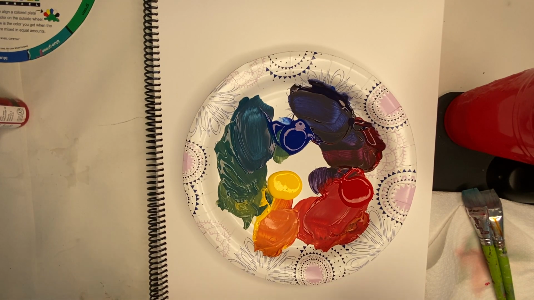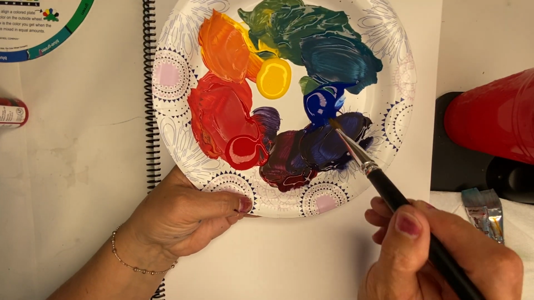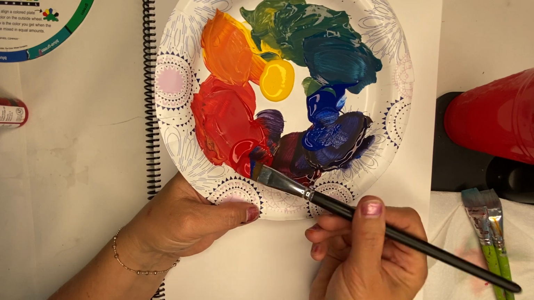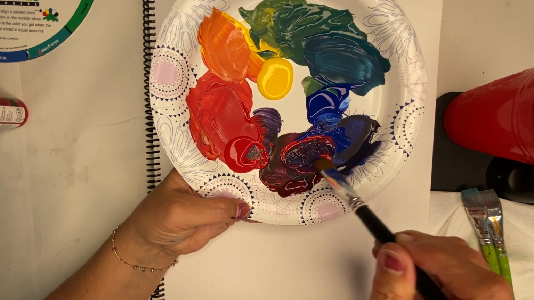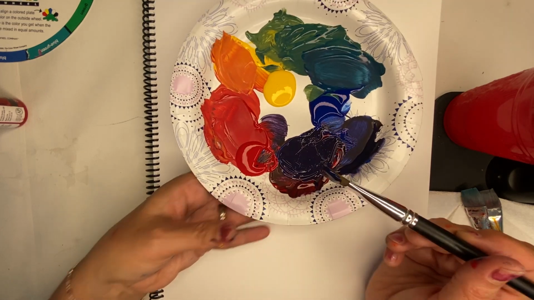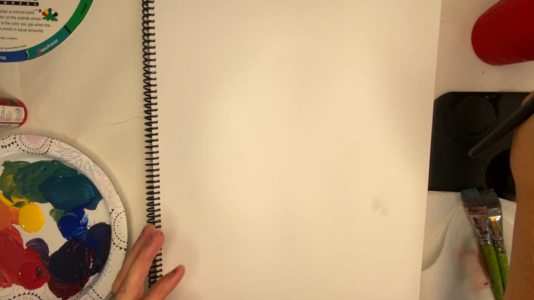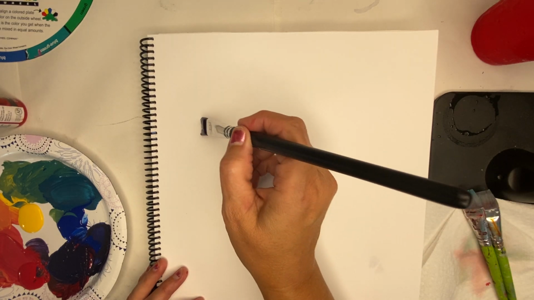And we're going to stay with the same palette we were working with. And you know how we made purple. So I'm just going to make some more purple here. Okay, so we have our purple. Now that is opposite of yellow. So what happens here, I'm going to put purple down.